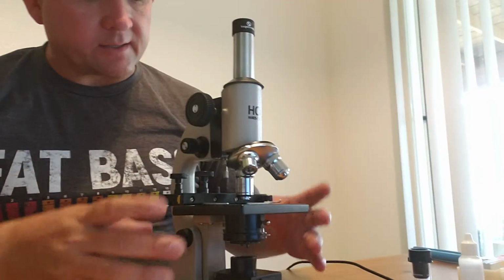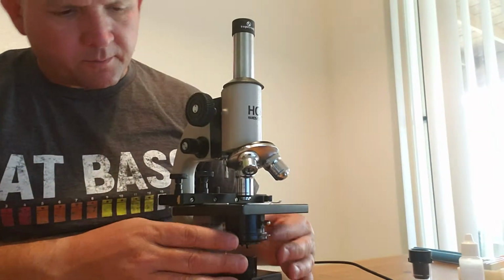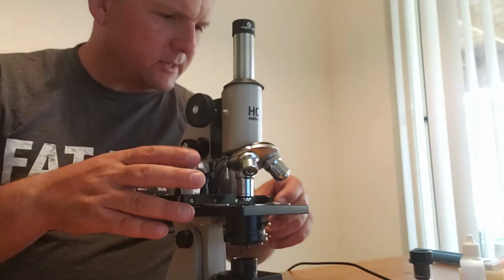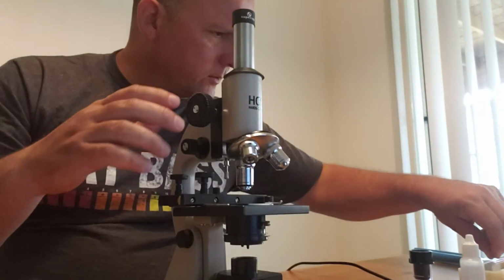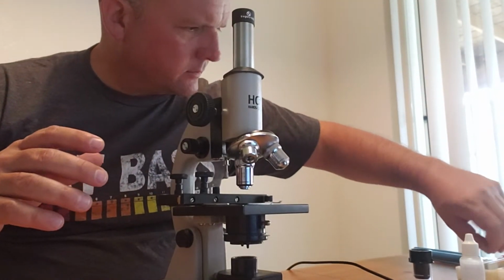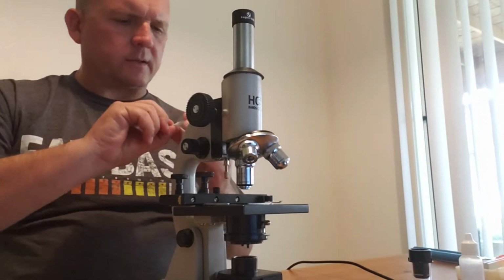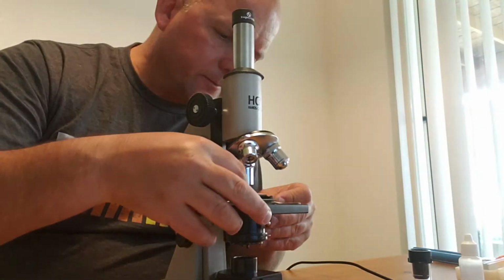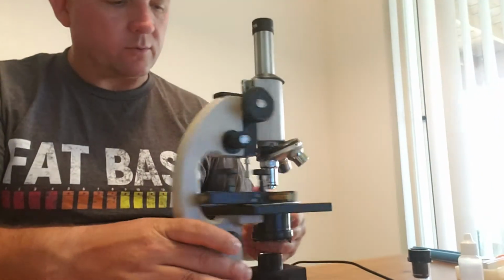Next thing is I've got the stage. I've got the mirror at the bottom, and I've got the stage holder. So this thing actually will grab onto the slide. So if I were to take my letter E slide again, without breaking it, okay, take the letter E slide, and then open up my stage clip, place it on there, and then bring it back, and it actually will show that it's on.